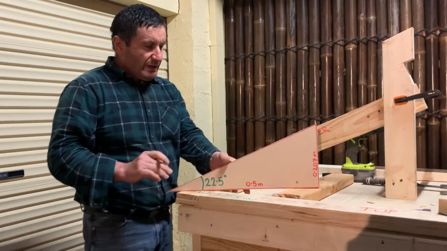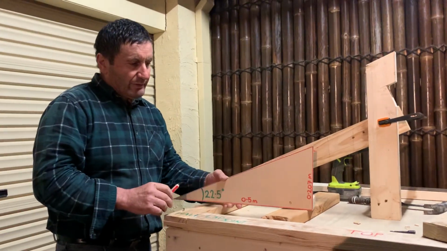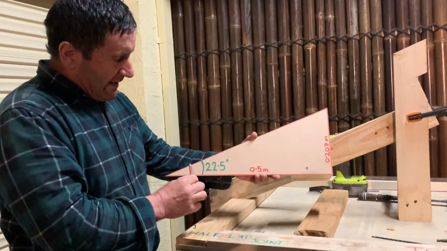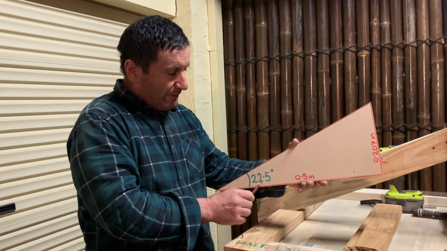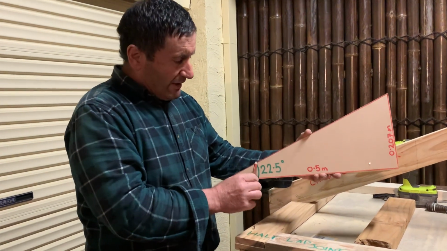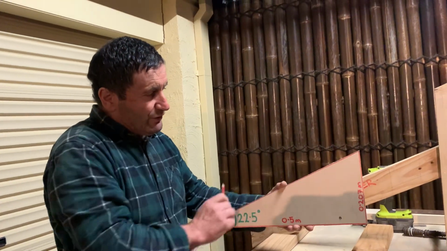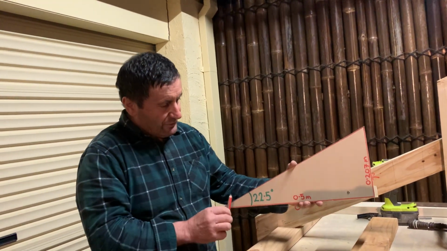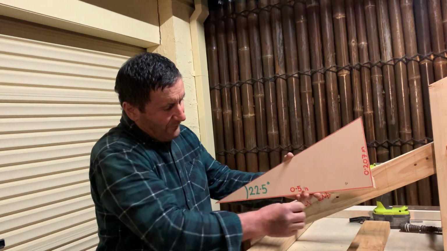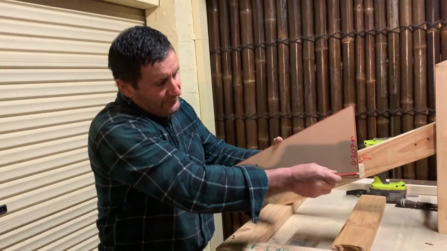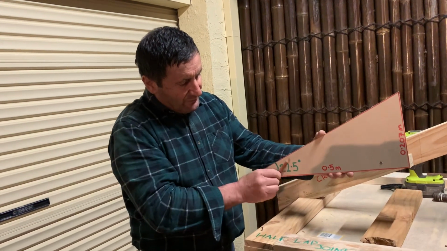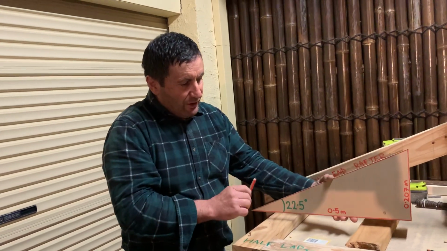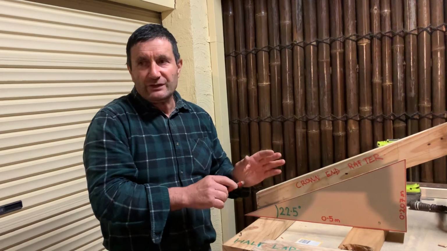And what I've got here is a template that I use with my students that I've created, which helps us measure our 22.5 degrees, which is our roof pitch in this situation. So I've created a little template. It's 500 millimeters this way, and it's 207 millimeters this way, and this gives us 22.5 degrees pitch. I've nominated 22.5 degrees because that's usually the standard that we have.